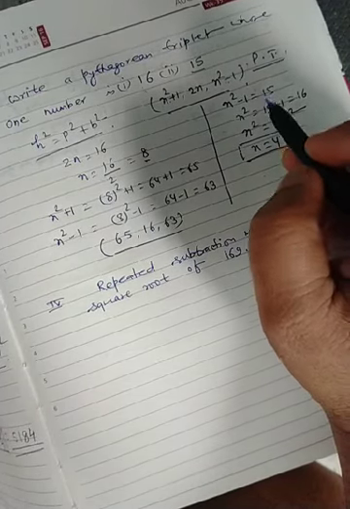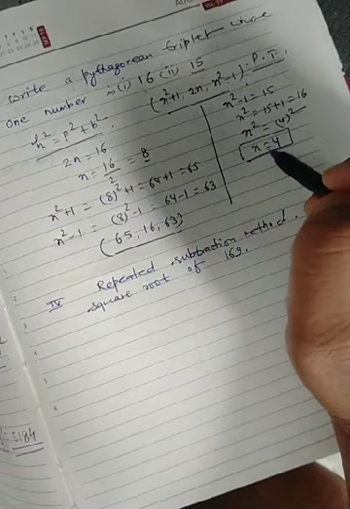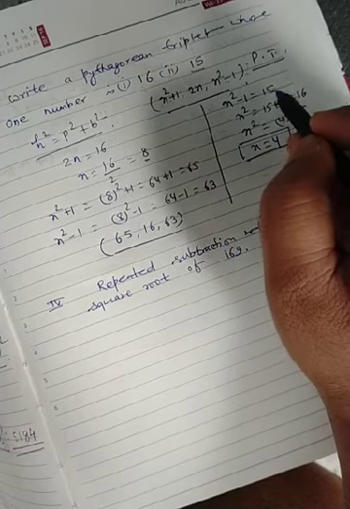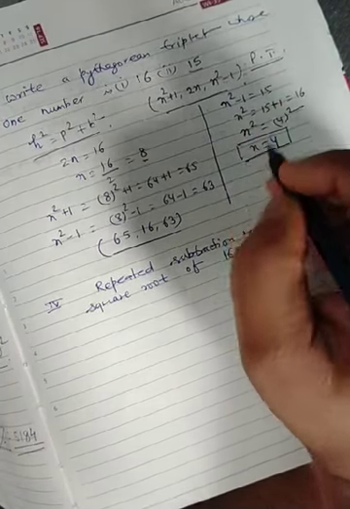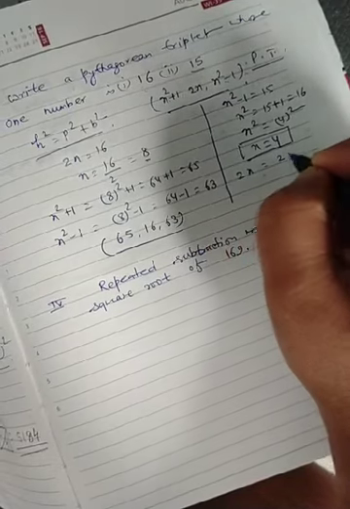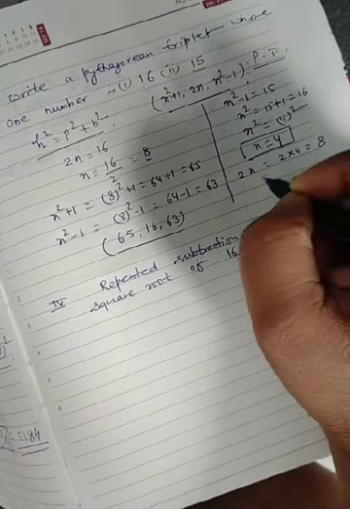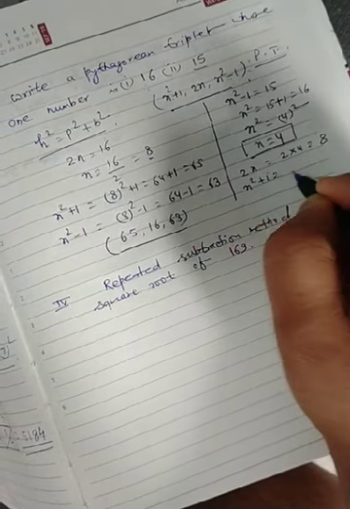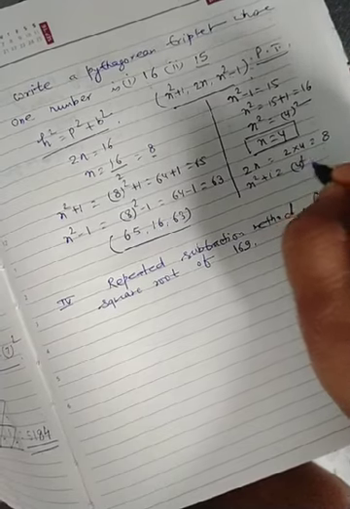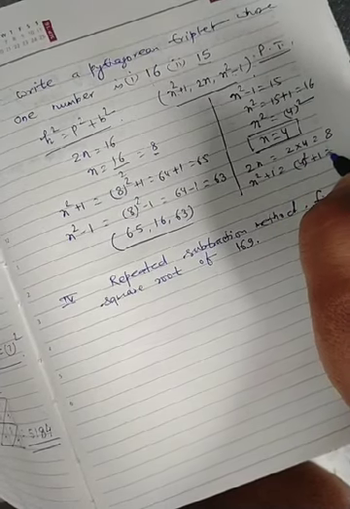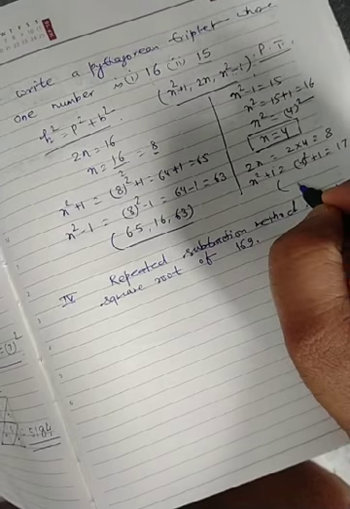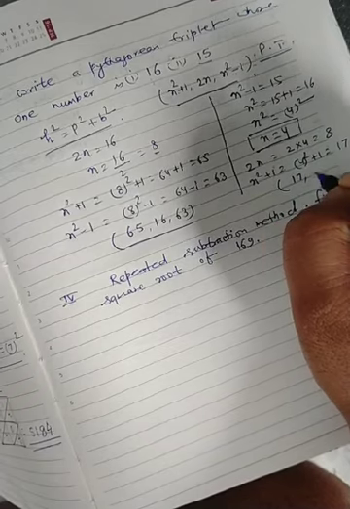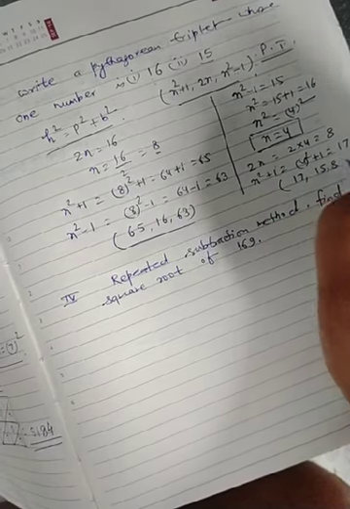By the help of n square minus 1 we have found n. You can use any of these three for finding n. So n square minus 1 we have already equated with 15. So what are the leftovers? 2n. So 2n means 2 into 4, that means 8. And what is the other one? n square plus 1, that means 4 square plus 1 equals 16 plus 1, 17. So what is the Pythagorean triplet you are having here? We will say 17, 15 and 8.